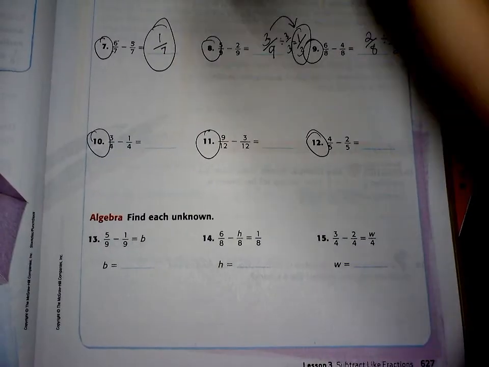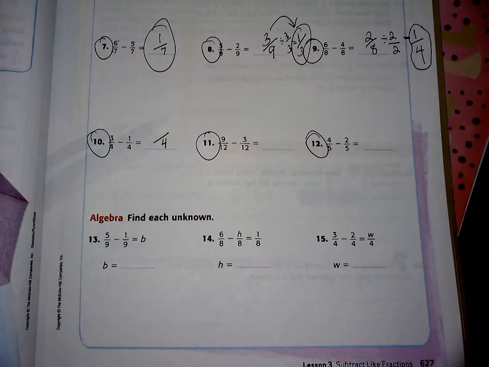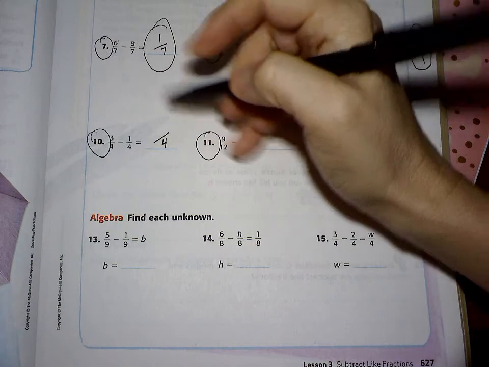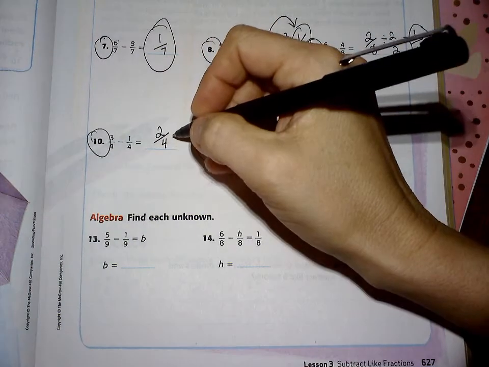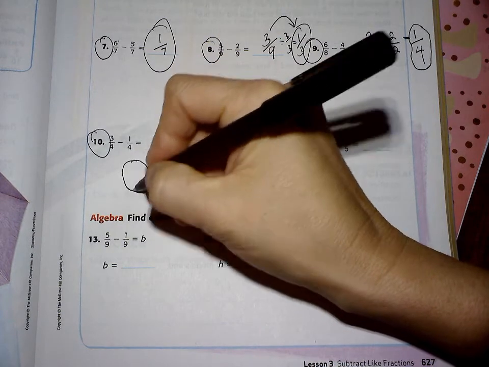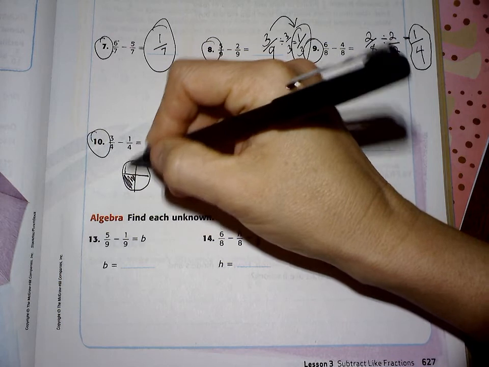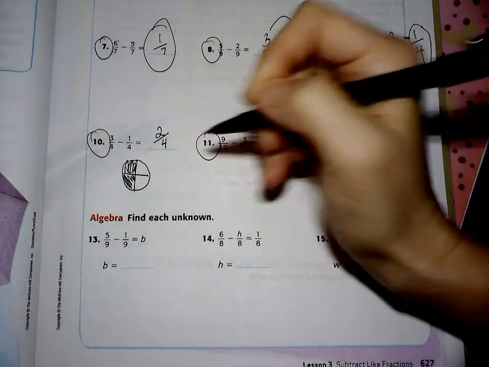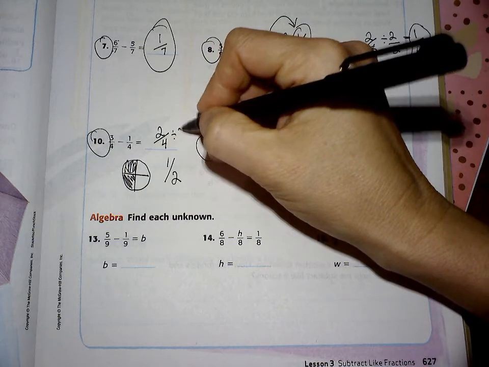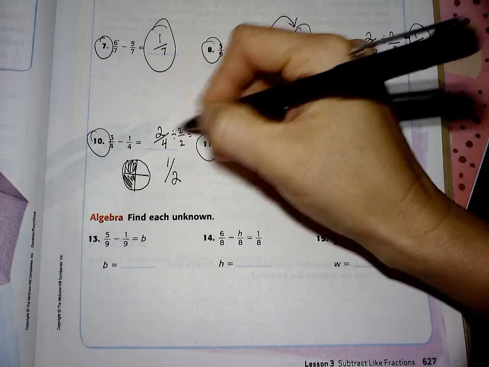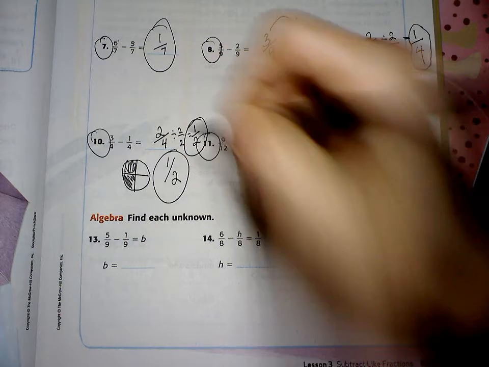Let's do number 10. 3/4 minus 1/4. My denominator is a 4. I can rewrite it. 3 minus 1 is 2. 2/4. Ooh, I can maybe think about that if I have fourths. Eventually you'll start seeing these in your brain. If I have 2/4, that's the same as 1/2, right? 2/4 divided by 2 on the top and 2 on the bottom. 2 divided by 2 is 1. 4 divided by 2 is 2. I should have got 1/2 on that one.